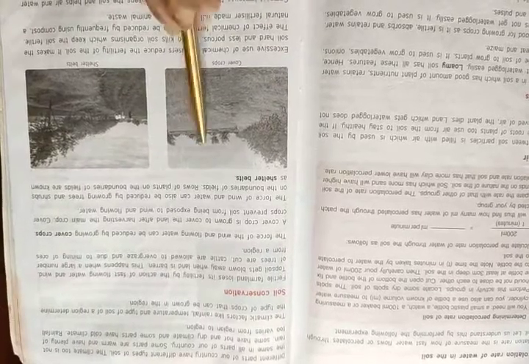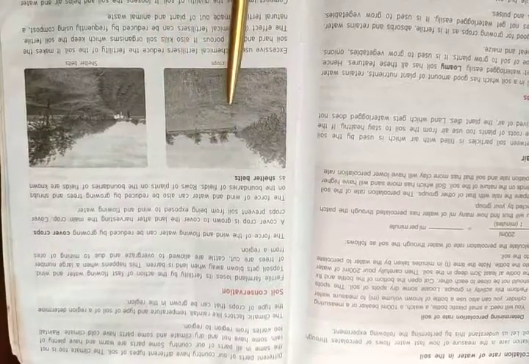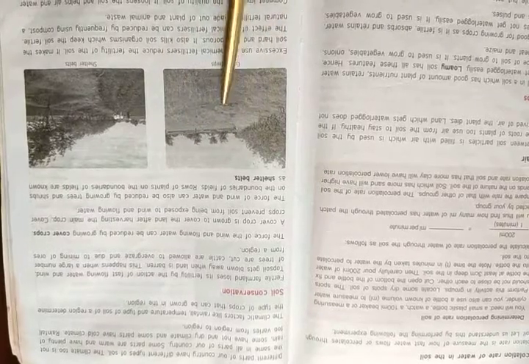Then instead of leaving this field without any crops, we can cultivate some other crops here. Those are not main crops, not like rice or wheat, etc. Some other crops we can cultivate there, and those are said to be cover crops.